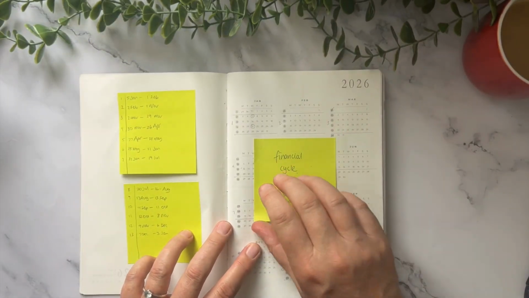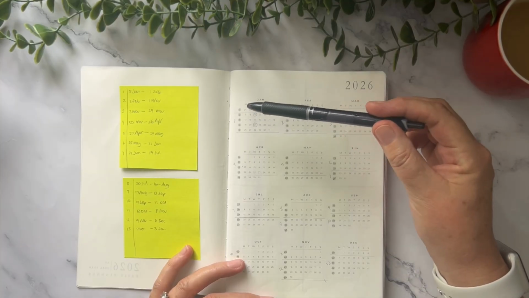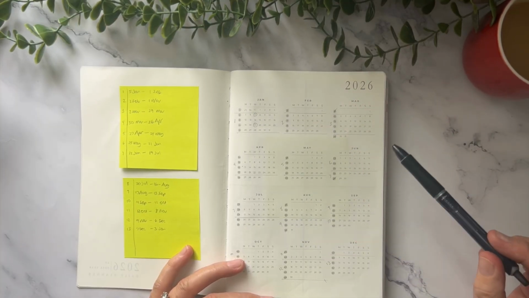So the first year at a glance, I've gone through and separated out the year into 13 4-week cycles, and that is for my financial tracking.